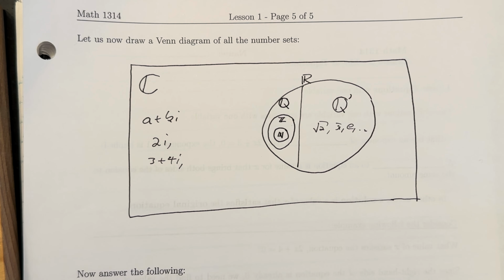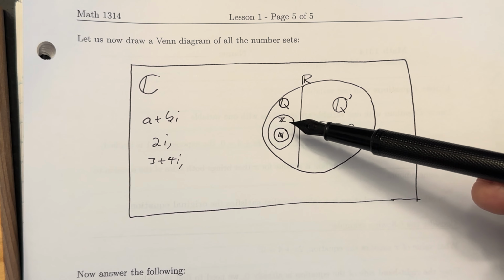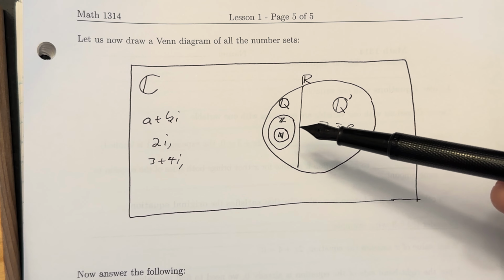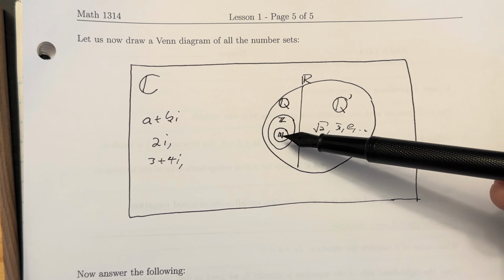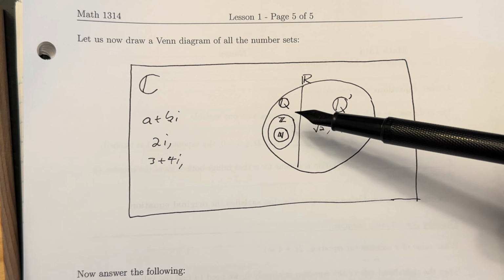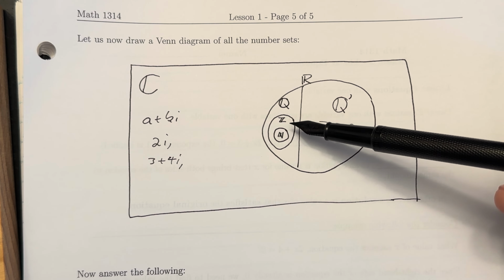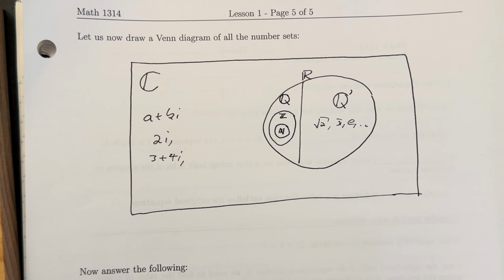And that's it. And you can subdivide this set between positive and negative whole numbers, if you will, but we're just going to keep it simple and just list natural numbers and say all whole numbers, including negative, positive, and 0, are integers, and leave it at that. Okay, and so there it is.